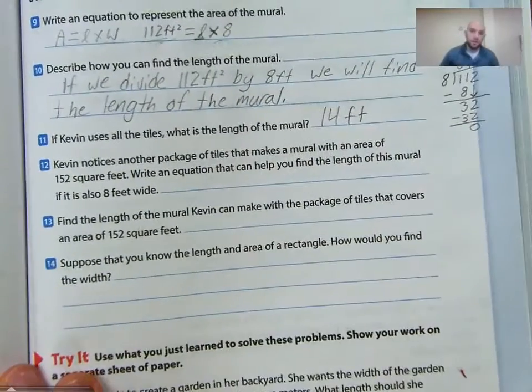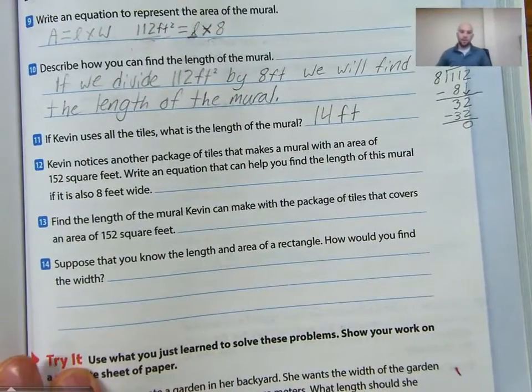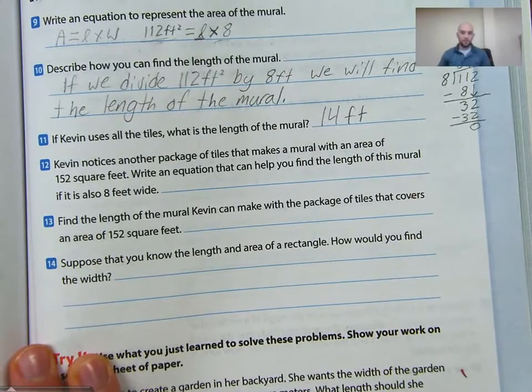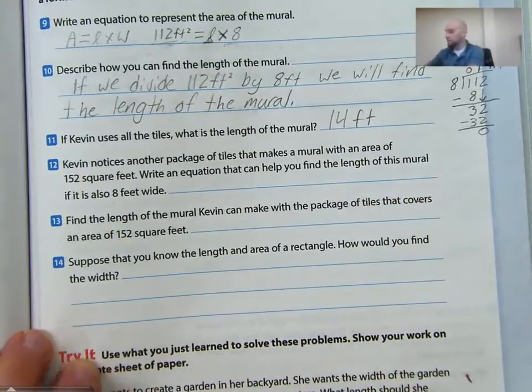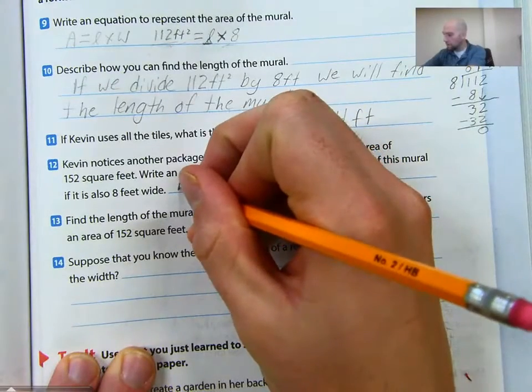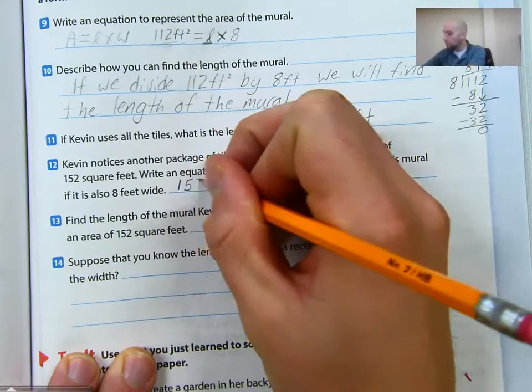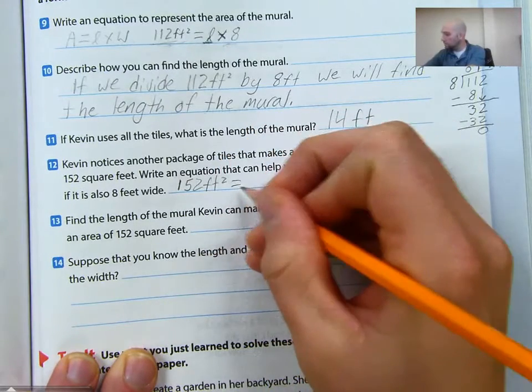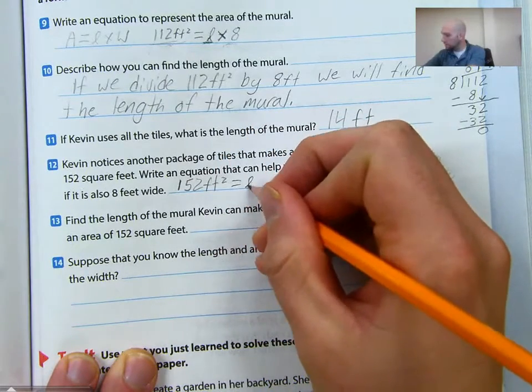Kevin notices another package of tiles that makes a mural with an area of 152 square feet. Write an equation that can help you find the length of this mural if it is also 8 feet wide. Now we have 152 square feet equals L times 8.